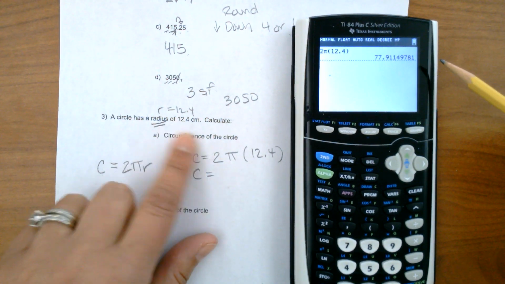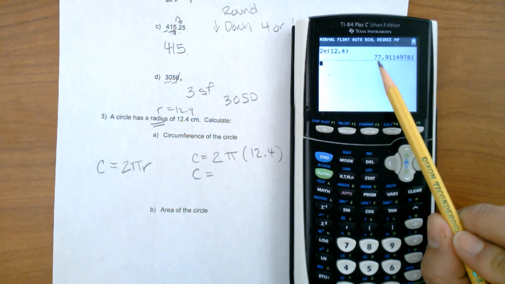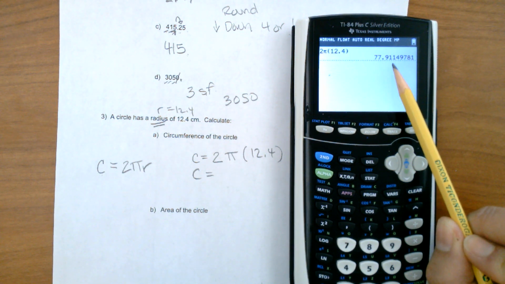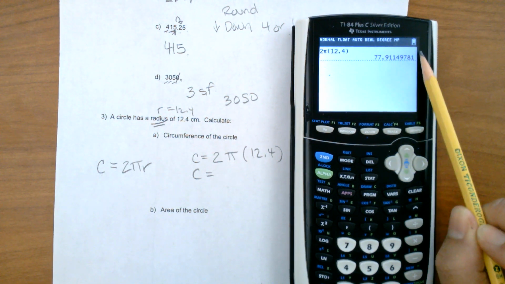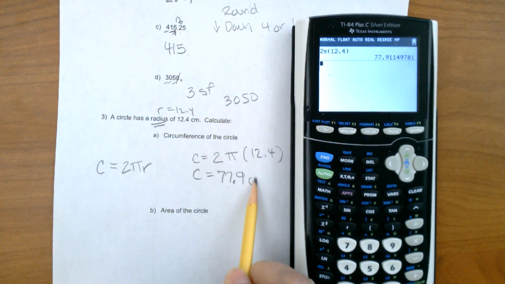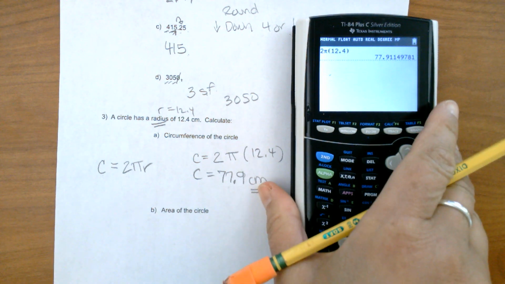It didn't tell me what to round to, so I am assuming 3 significant figures because this is IB. So I'm going to round this to 77.9 because this 1 is 4 or lower, so everything else will drop out. So 77.9, and I'm going to do centimeters because it's circumference. It's just all the way around the circle. That's what circumference is, if we walked around a circle.